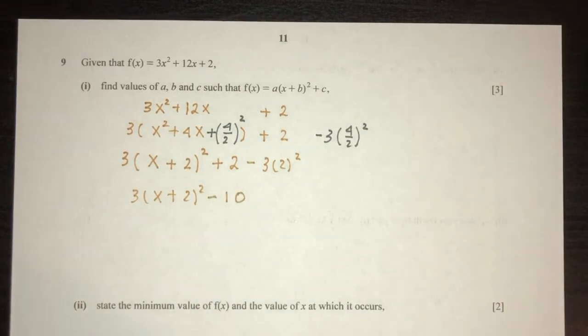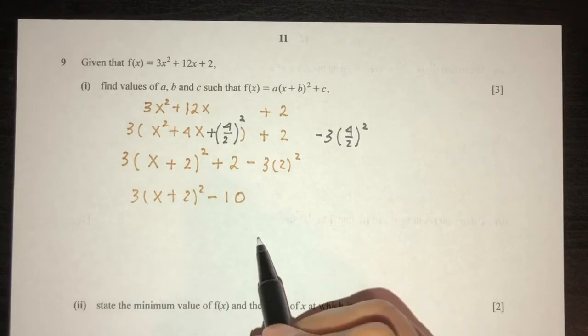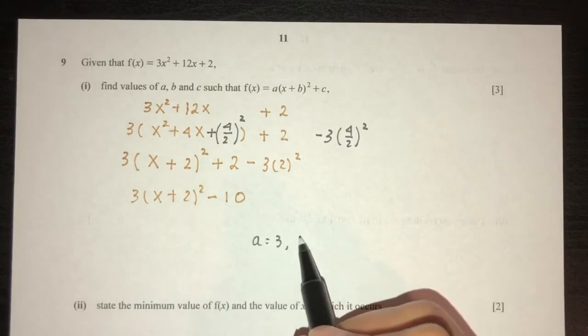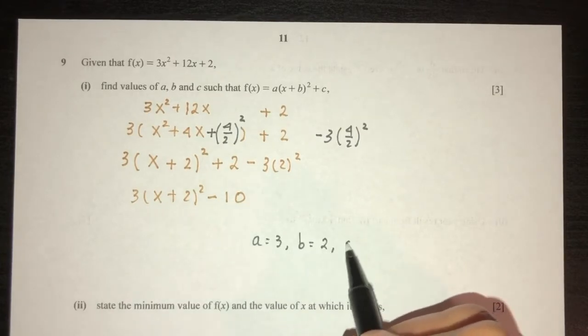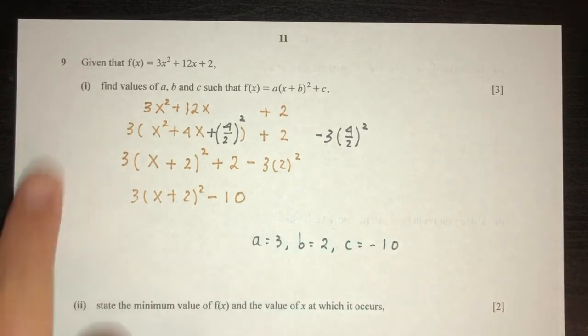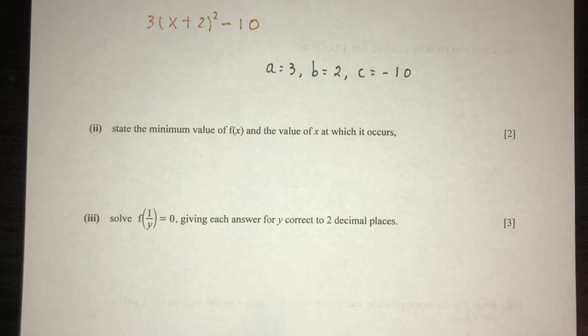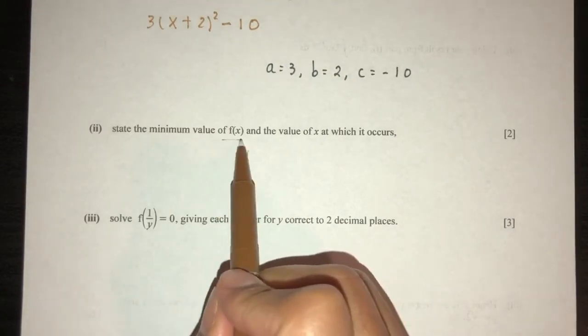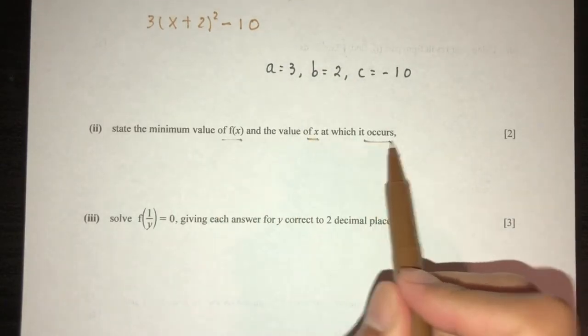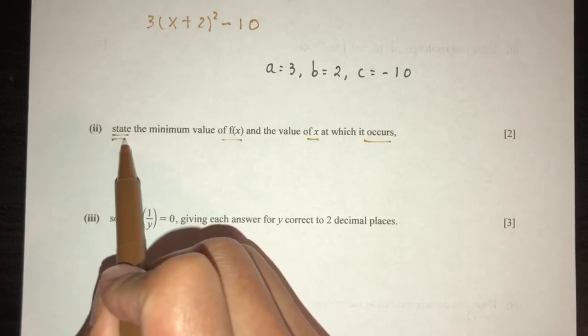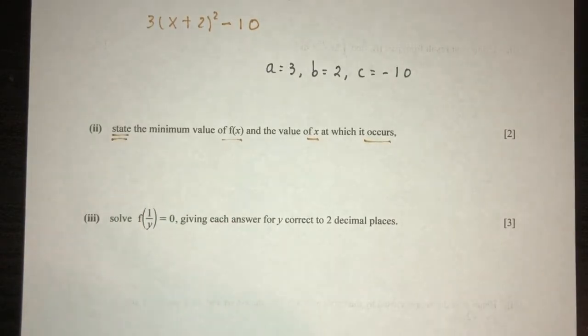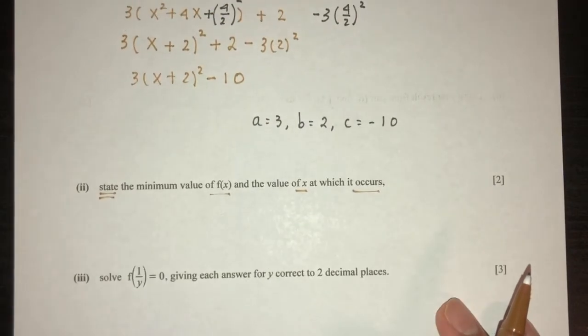So as you can see, this is exactly in this form, where a is 3, b is 2, and c will be minus 10. That will be part 1. Now for part 2, we have to state the minimum value of f of x and the value of x at which it occurs. Whenever you see state, it means that it is very easy and you know this value already based on your previous calculation.